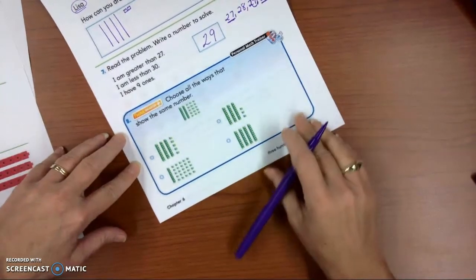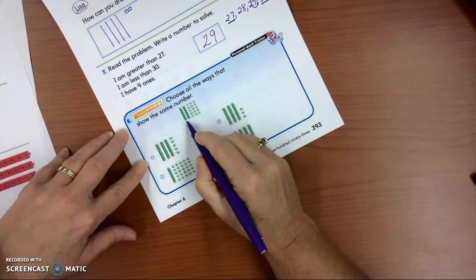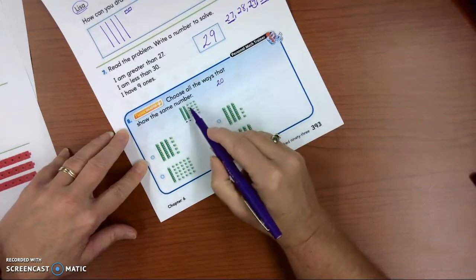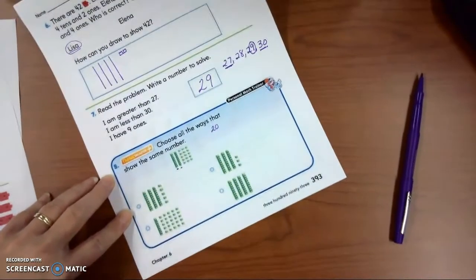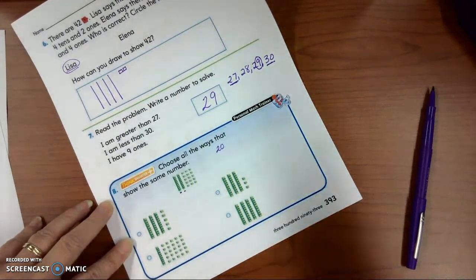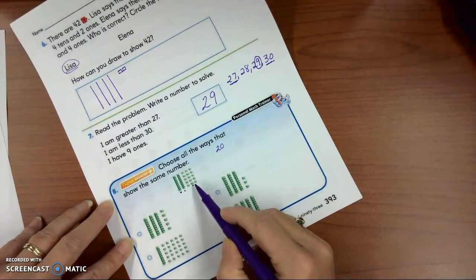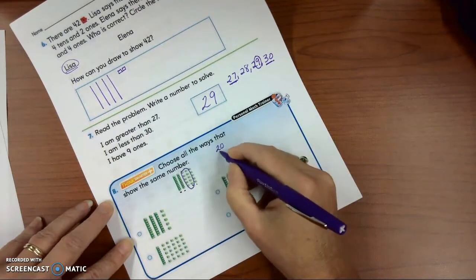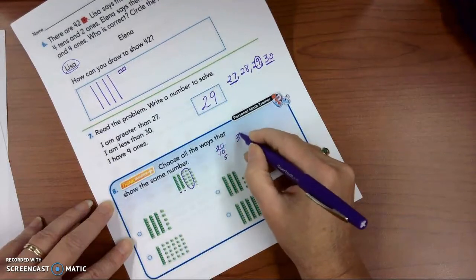Problem number 8. Choose all the ways that show the number. So we have to look and see what number it is. So there's 1 ten and 2 tens. So it's 2 tens, or 20. And then if we count these, it definitely looks like it's more than 10. Let's even make it a little bit closer so you can see it better. Let's count. 1, 2, 3, 4, 5. So that's 5. And that's another row of 5 and another row of 5. If I put these two groups of 5 together, that makes another 10, and then we have 5. So we have 20, 35. So it's a total of 35.